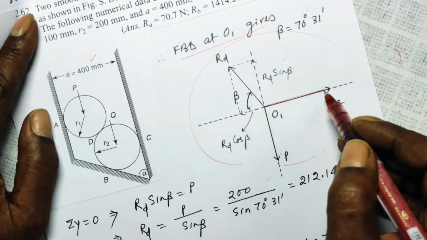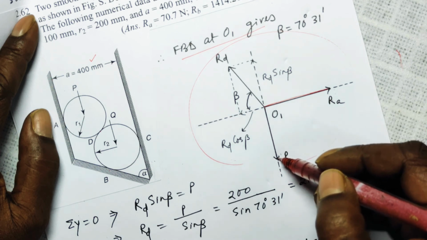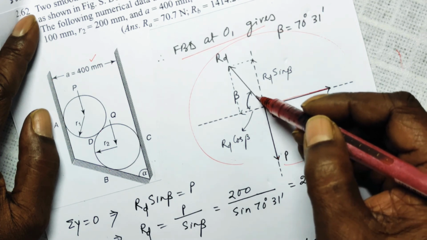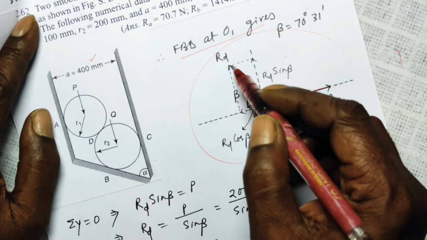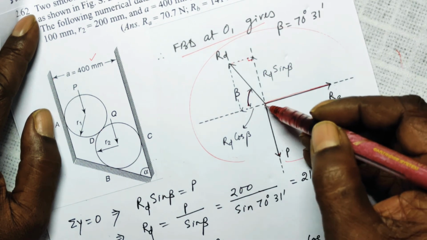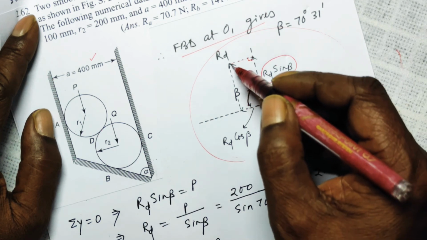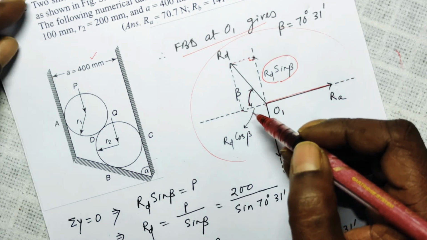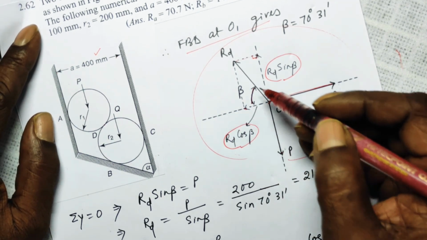So reaction force RA, the weight of the cylinder P, and the reaction force RD, and this angle I explained is beta. If you drop a perpendicular from this point to this point, it becomes RD sine beta, and if you drop a perpendicular here from this point to this point, it becomes RD cos beta. How do you get that?